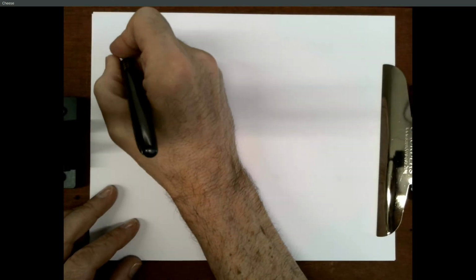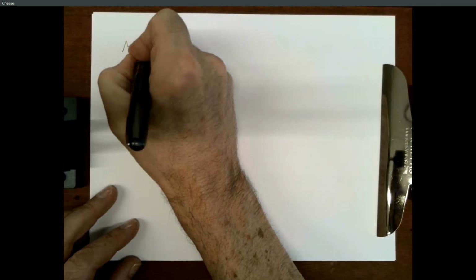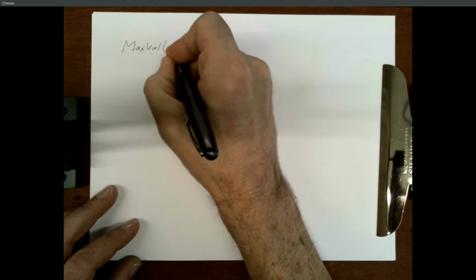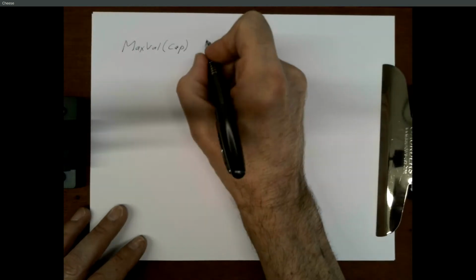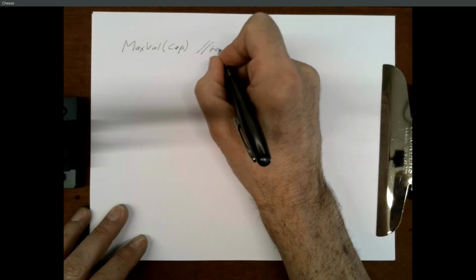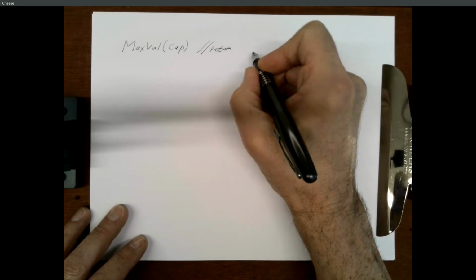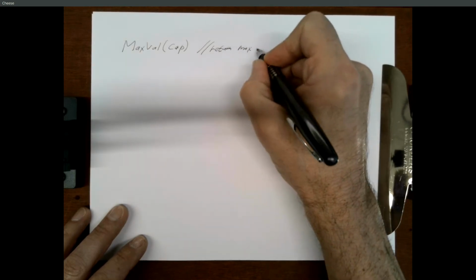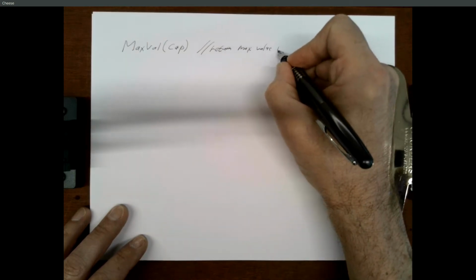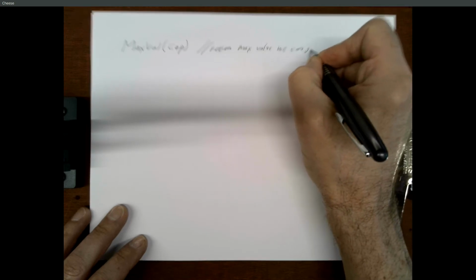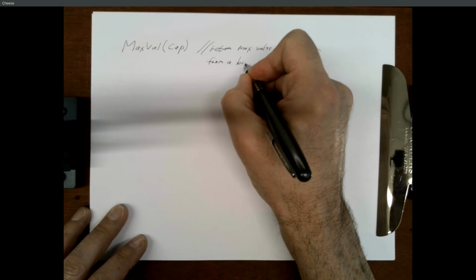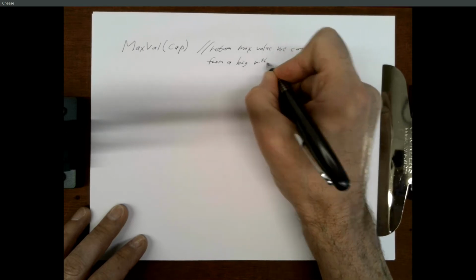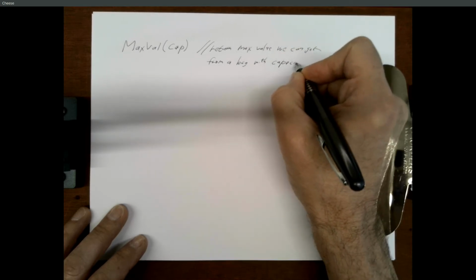So let's define a function called maximum value, which takes an argument called capacity. And this function will return the max value we can get from a bag with capacity equal to cap.